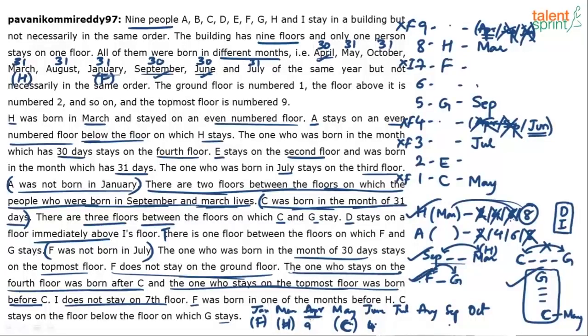Now what else is left out? D and I. Look at this piece. We already made a pictorial representation. Right? D and I are consecutive floors. The only consecutive floors available now are 4th floor and 3rd floor, right? Otherwise there is a gap. So 4th floor and 3rd floor are blocked for D and I. This is also done. Now only 6th floor and 9th floor are left out. And who are the persons left out? I think A is left out.